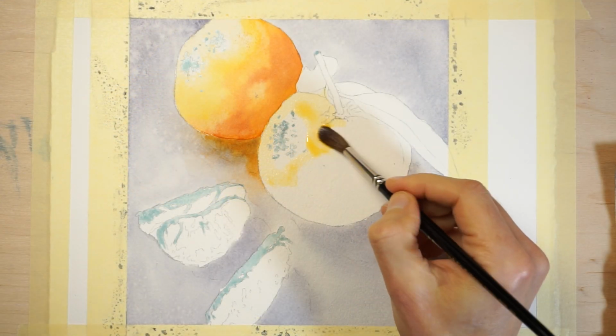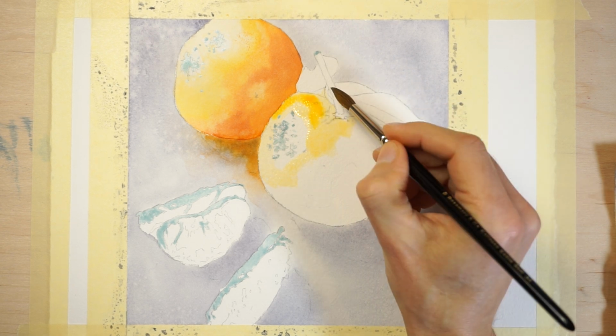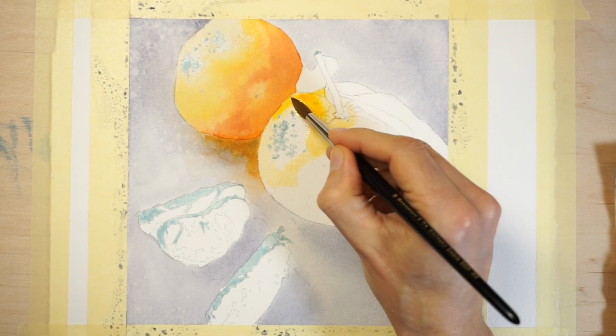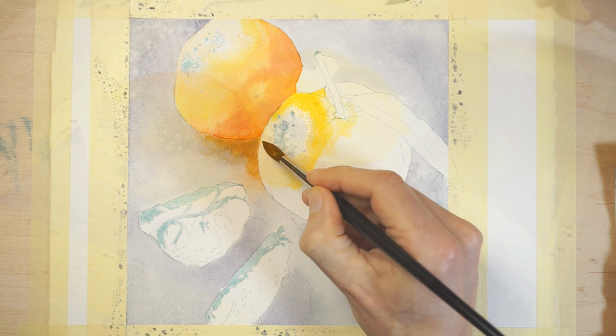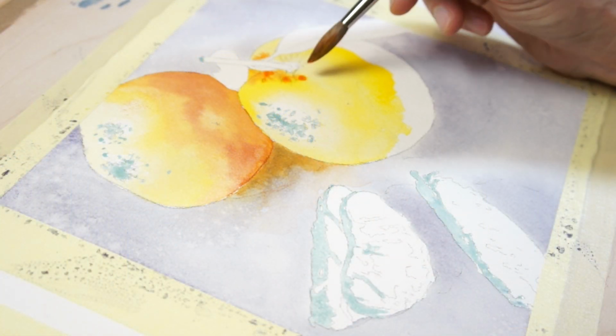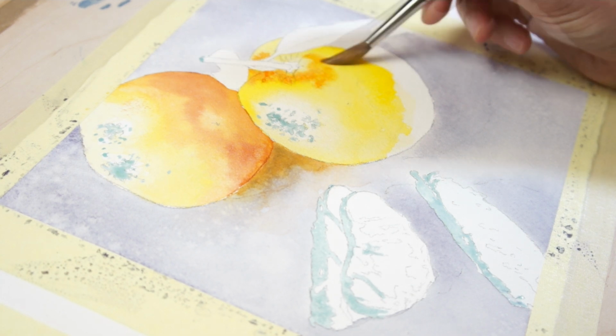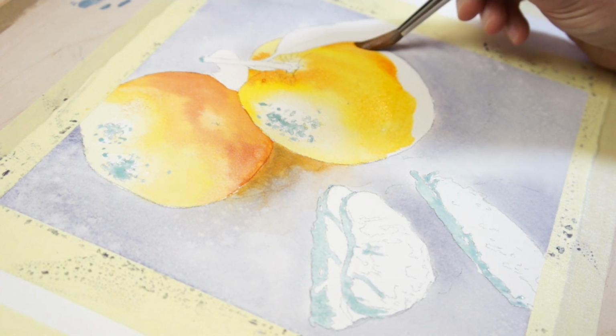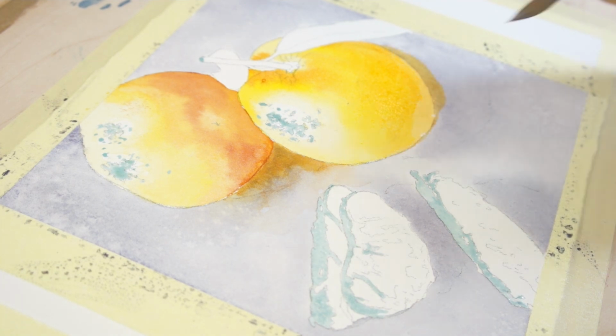Apply the same approach to the second orange, being careful to paint around the leaf and the stalk, and building up the tonal values to represent the spherical form. Begin with diluted yellow, then a stronger yellow mix, then orange, then darker orange, using a wet on wet technique so that the colours fuse together.